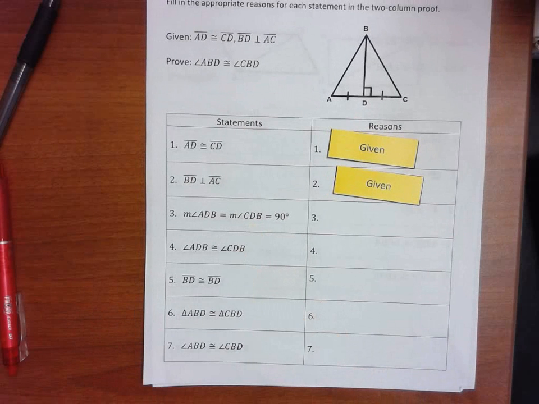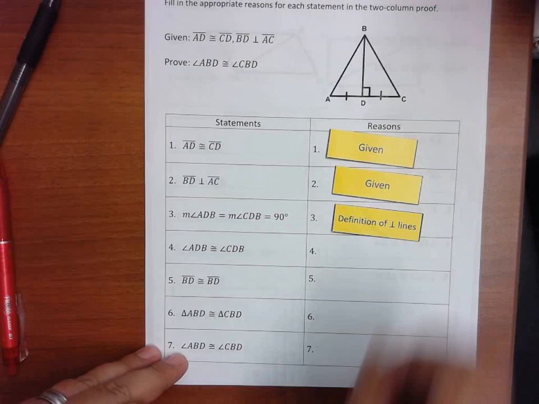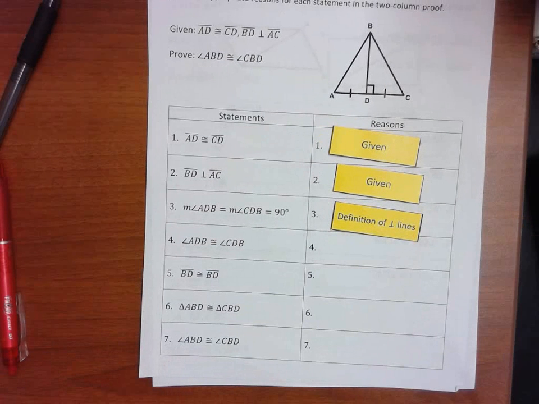Riley? It's the definition of a right angle. No, it's the definition of perpendicular lines. Listen, your next step in every proof has to come from the one before it. The one before it, we were just told we had perpendicular lines. What does that mean? Perpendicular lines create right angles. Definition of a right angle.